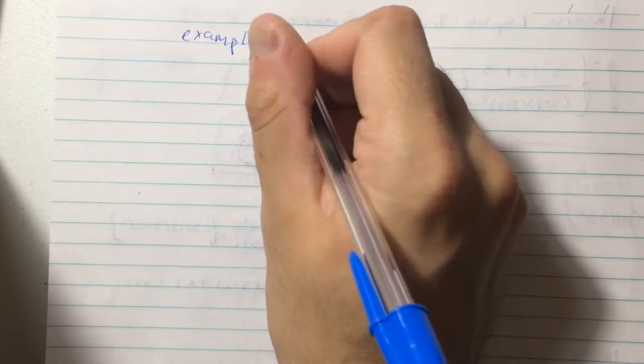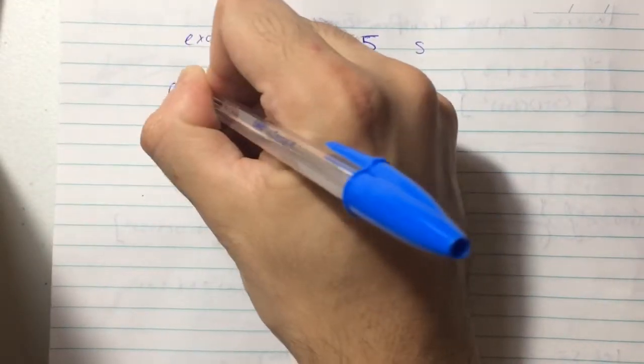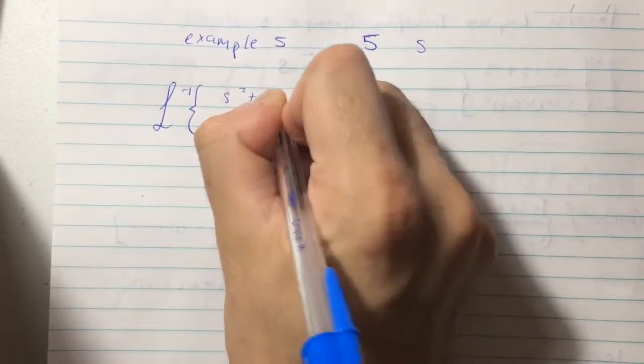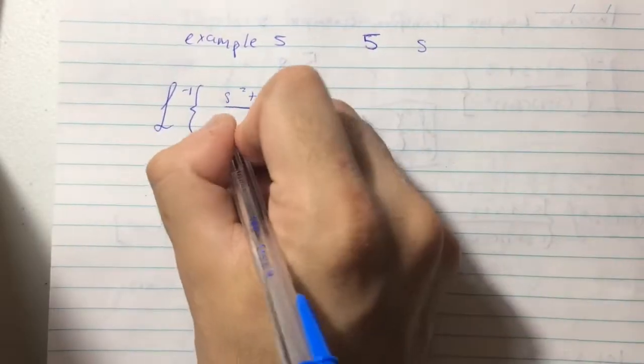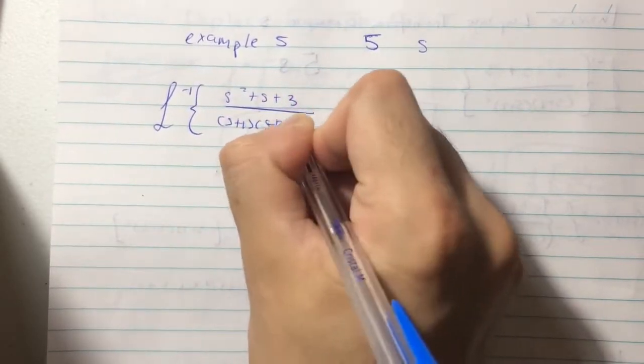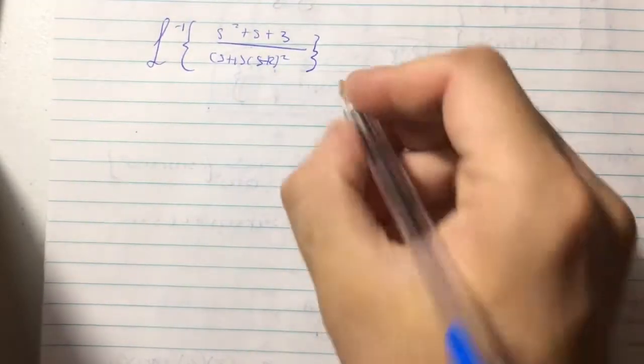I know I don't exactly make the best example, but just take it from me, you'll be a lot better off. So we'll take the inverse Laplace transform of s squared plus s plus 3 all over s plus 1, s plus 2 squared. So I already know straight away I have to do partial fractions.